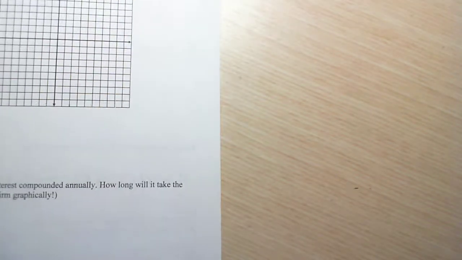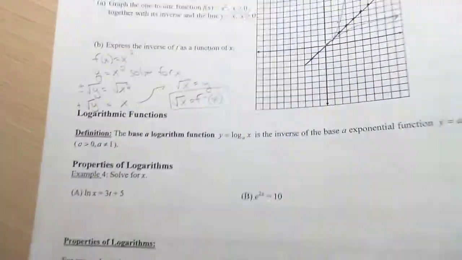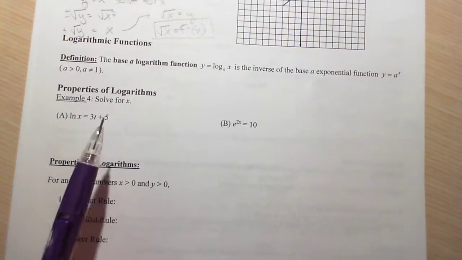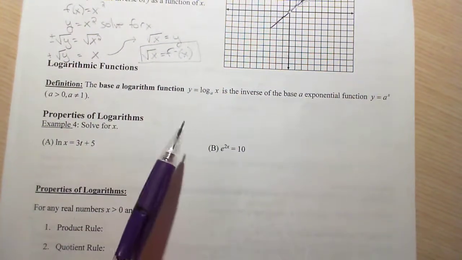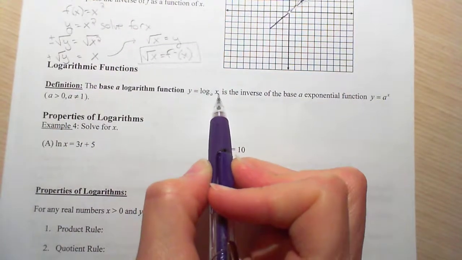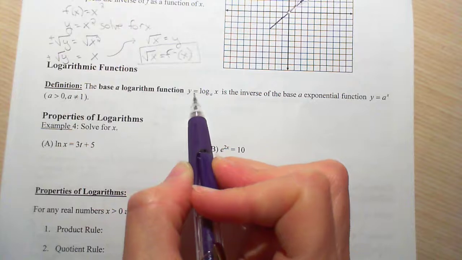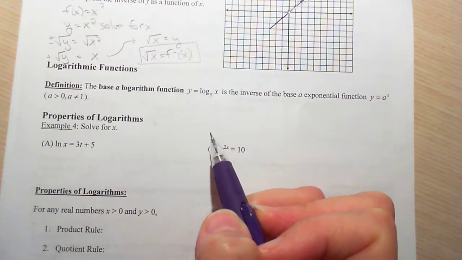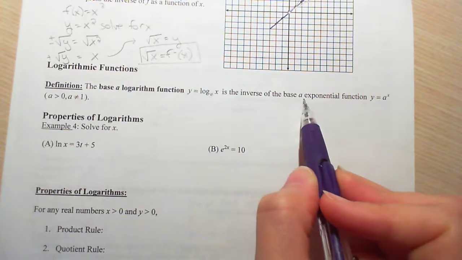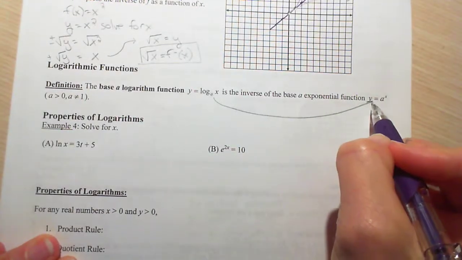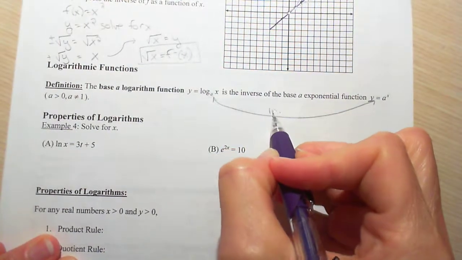Logs. I'll start this. We'll go through these properties. Properties of log. So definition, this is a log base a of x. So this is the function y equals log base a of x. Remember, base is the little number down here. Is the inverse of this function. So logs and exponentials are inverses.